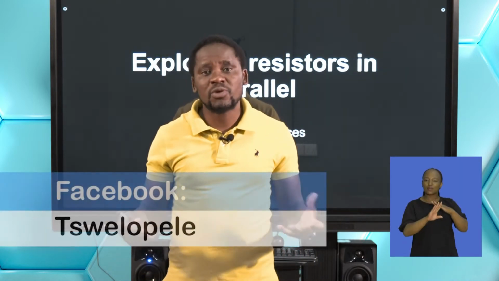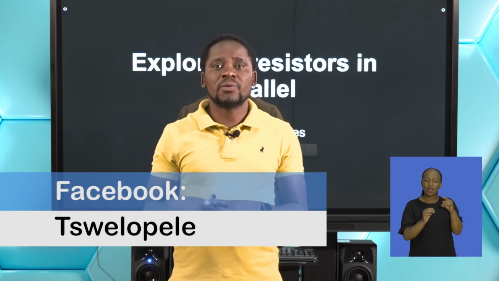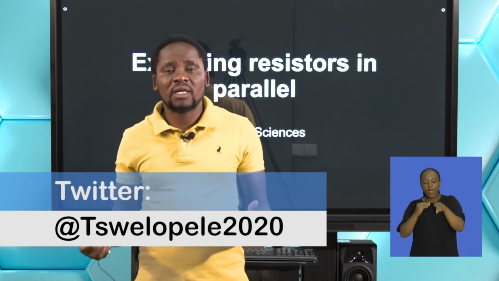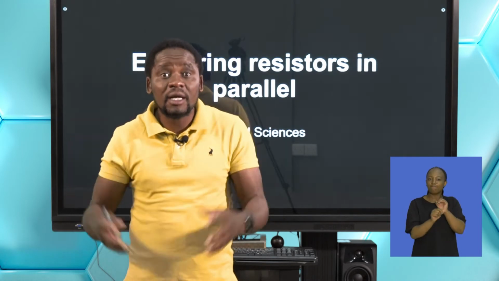Today we are focusing our attention on resistors in parallel. We want to explore exactly what happens if you have a circuit whereby you keep on adding resistors in parallel, how exactly that affects the magnitude of current, how it affects the potential difference, terminal potential difference, and a host of quantities in as far as a parallel circuit is concerned.